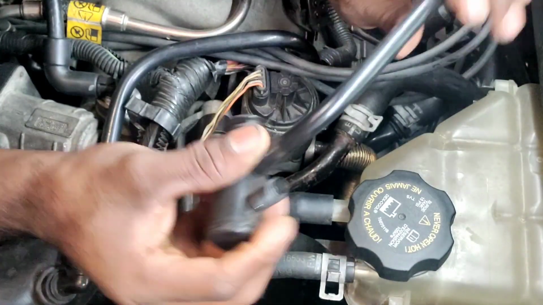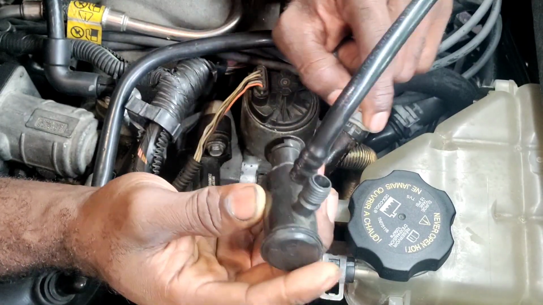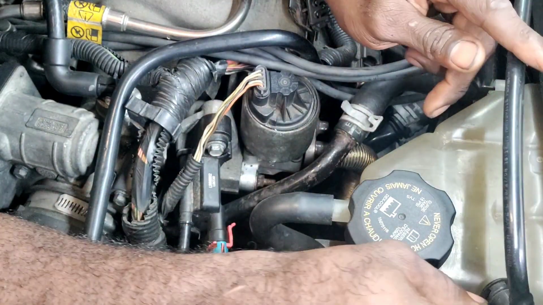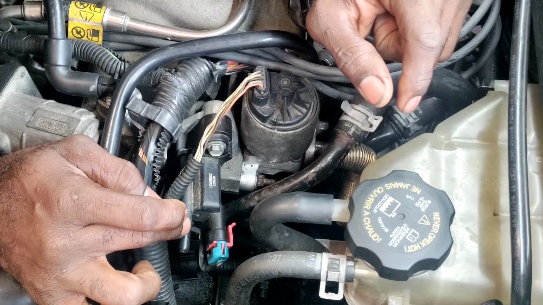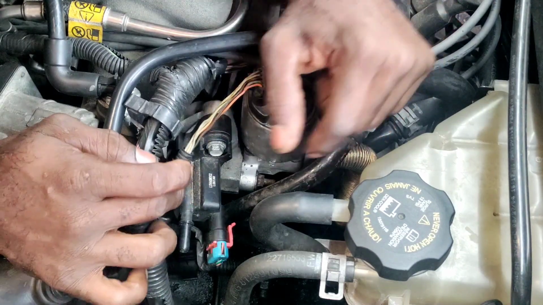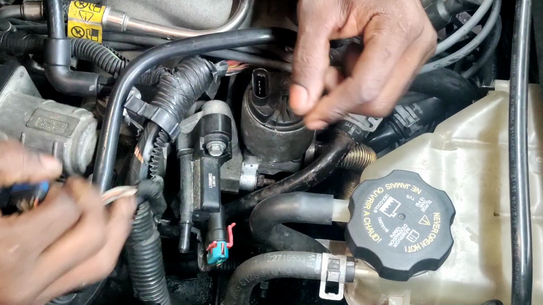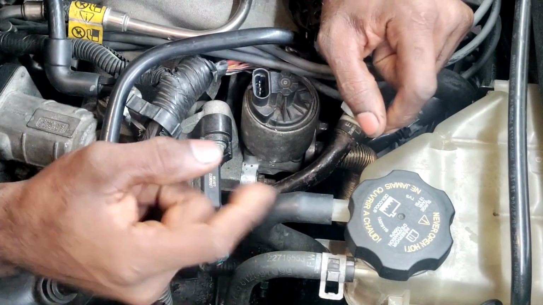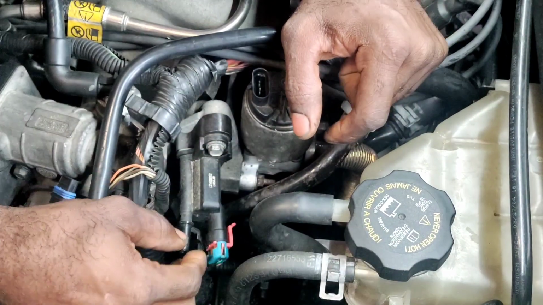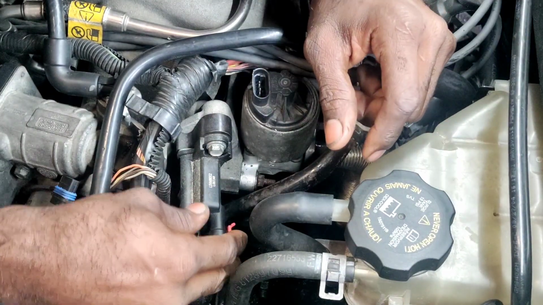As far as the lock, there's supposed to be a lock in here, but that shouldn't cause the purge valve to leak. Now, that may sound unconventional, but there's a seal in there, and this doesn't have the most snug fit.